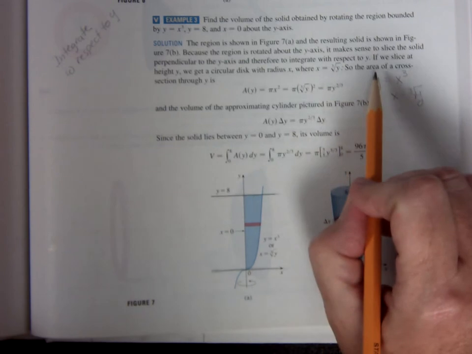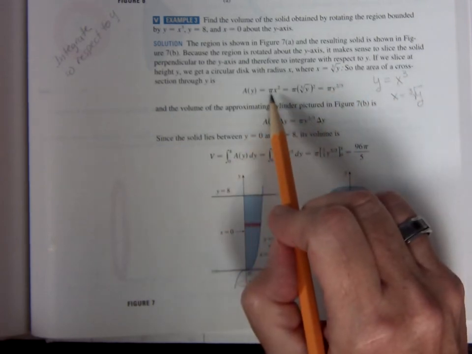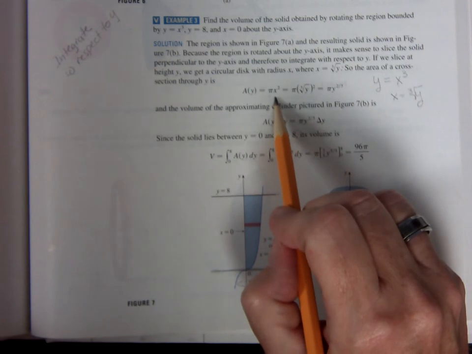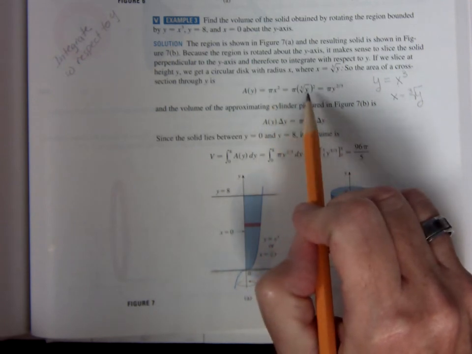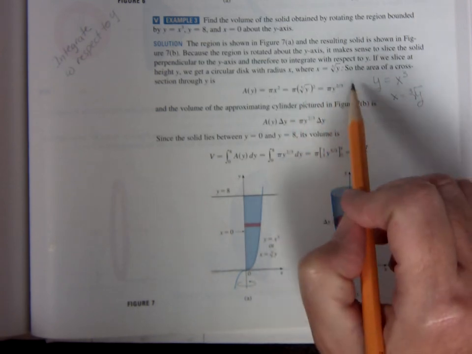So my area of my cross section is going to be pi r squared, and my r squared in this case is the cube root of y, squared. So I'm going to have pi y to the 2/3.